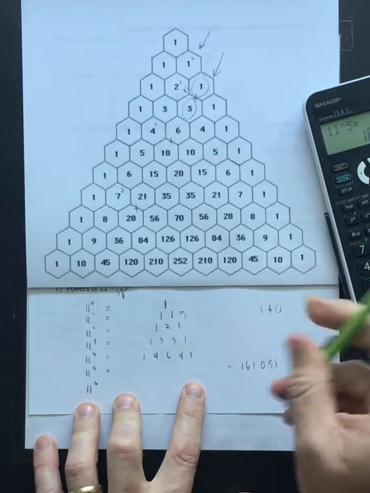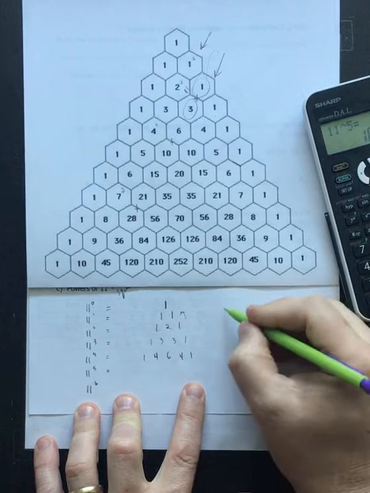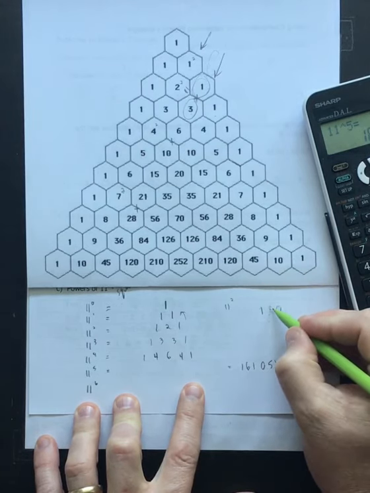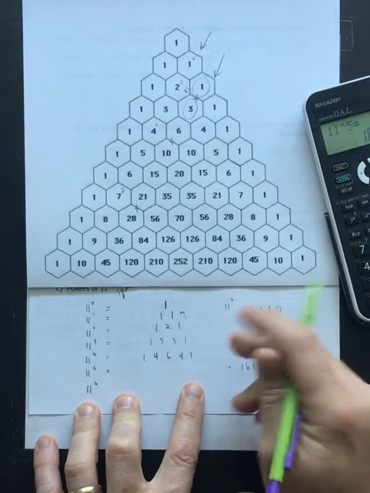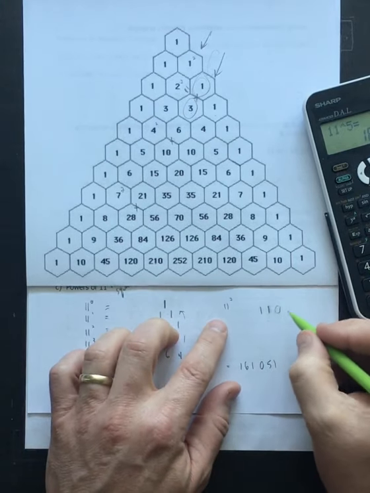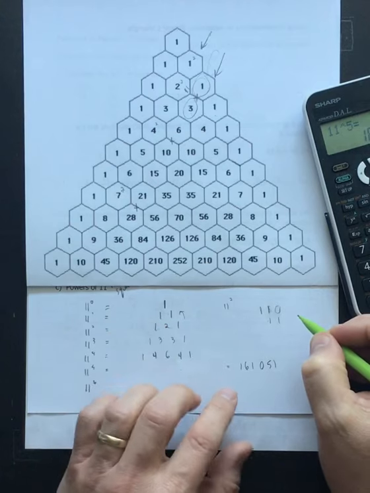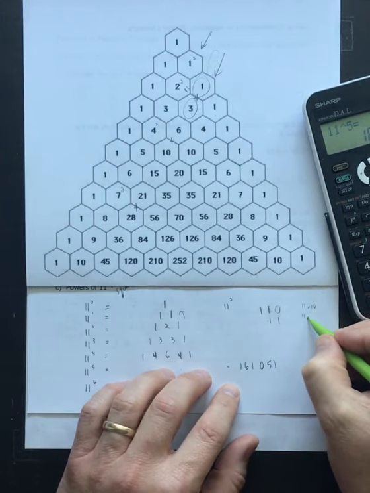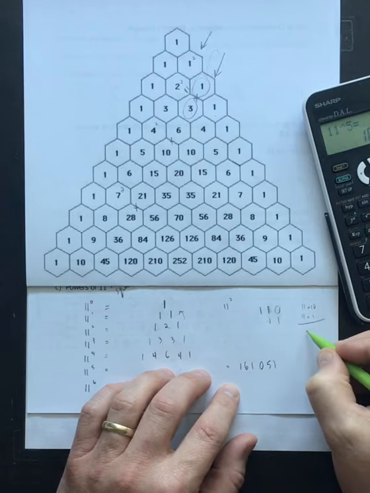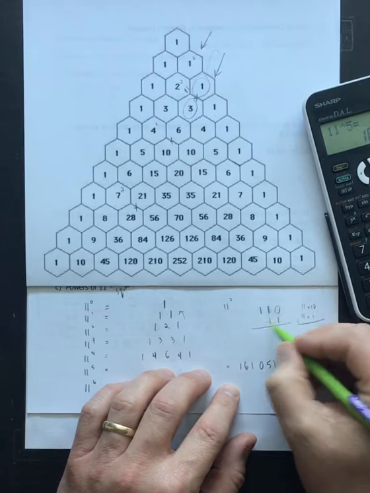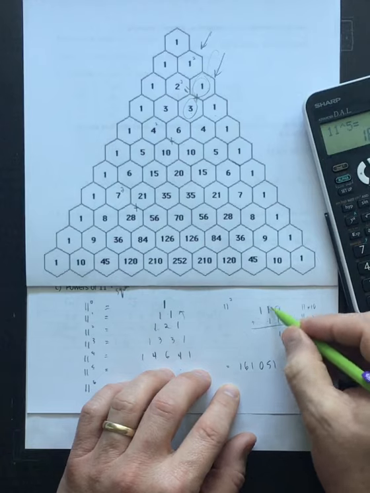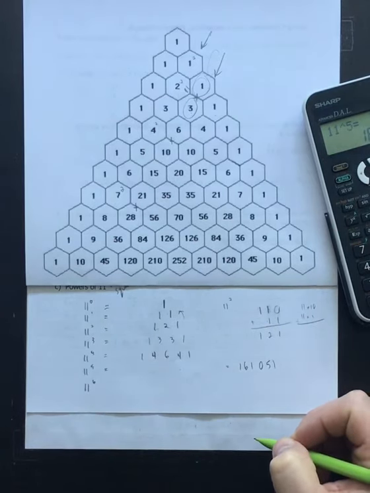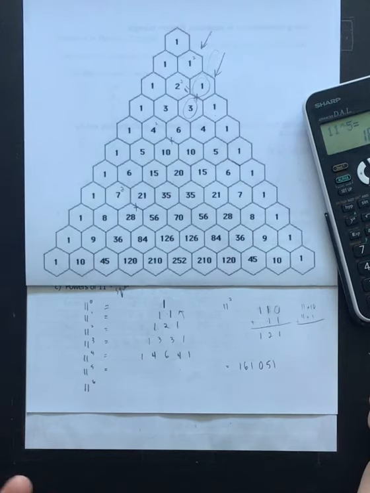So when I times 11 by 10, I get 110, right? And then when I times it by 1, I get 11. So this is 11 times 10, and this is 11 times 1. And of course, to get 11 times 11, we just have to add them up. And what you'll see is I get 1, 2, 1. And as a result, that's where that comes from.